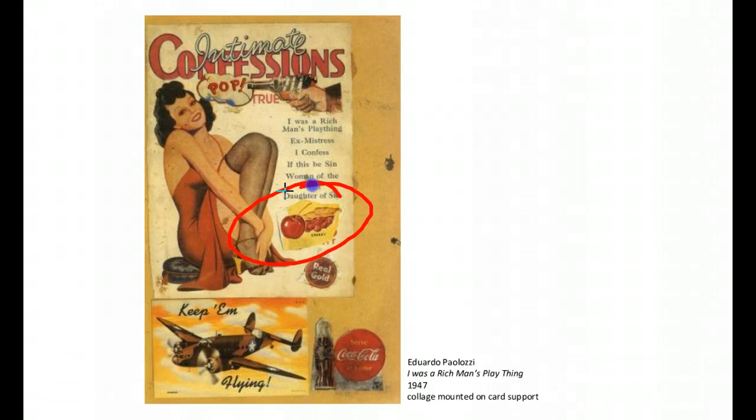He applies this, a piece of cherry pie, also cut from an advertisement, and he applies this, real gold, also pulled from an advertisement. Now at the bottom of the frame, he has "Keep 'em Flying," which is a reference to a military air sortie, and then also a Coca-Cola advertisement.